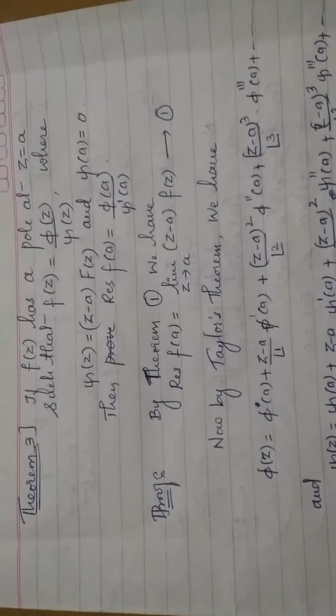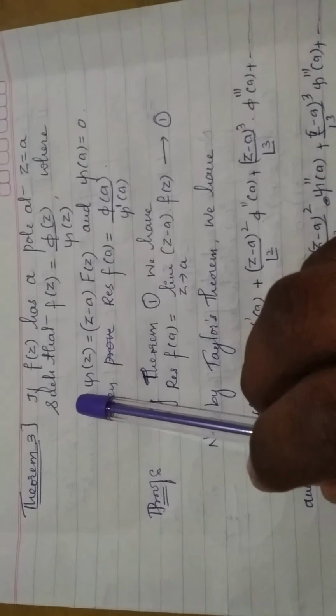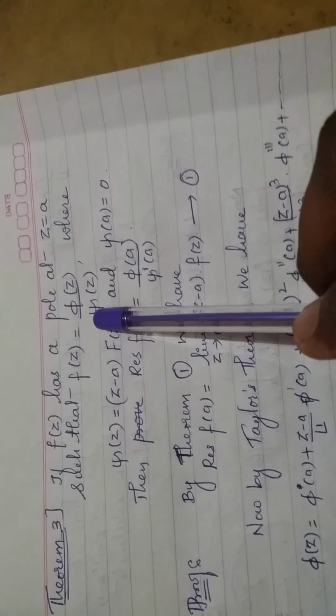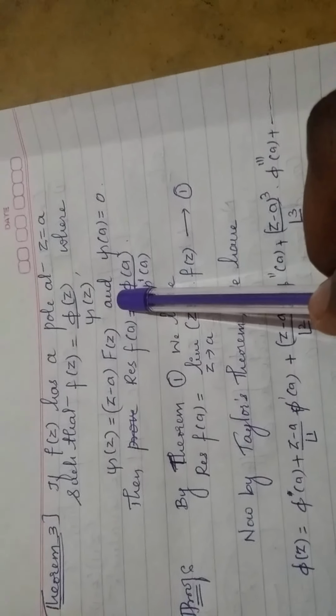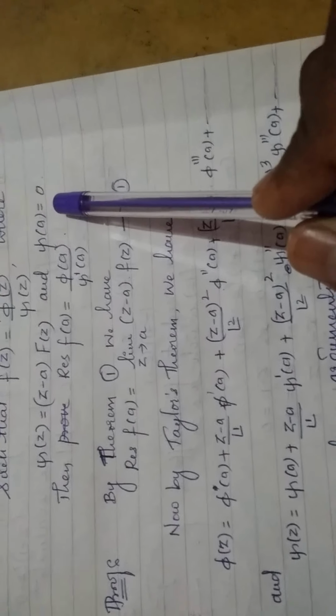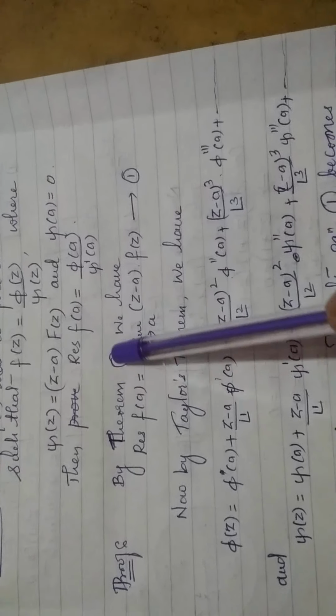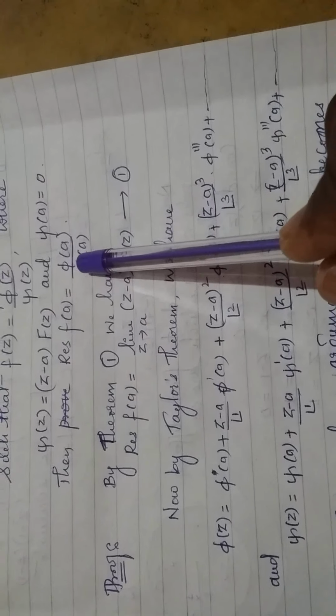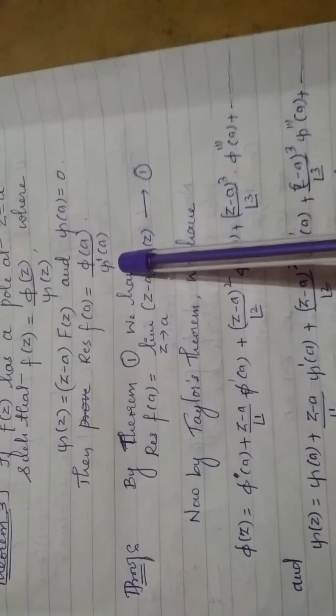Next theorem is theorem 3. What it states: if f of z has a pole at z is equal to a, such that f of z is equal to phi of z divided by psi of z, where psi of z is equal to z minus a into f of z and psi of a is equal to 0, then residue of f at a is equal to phi of a divided by psi dash of a.